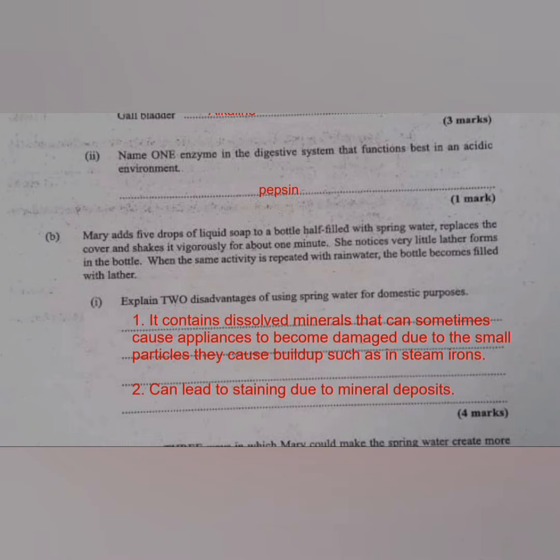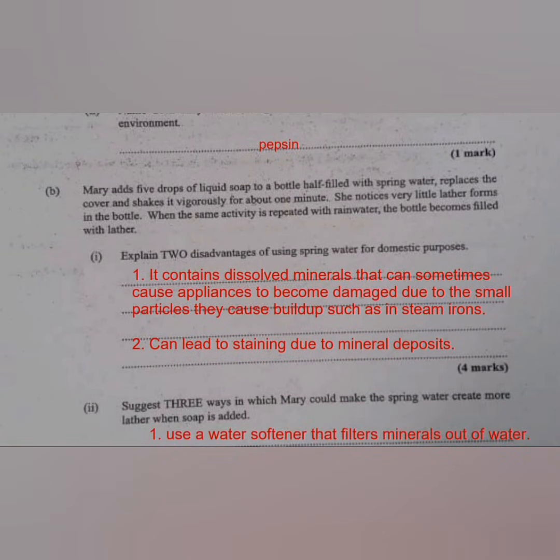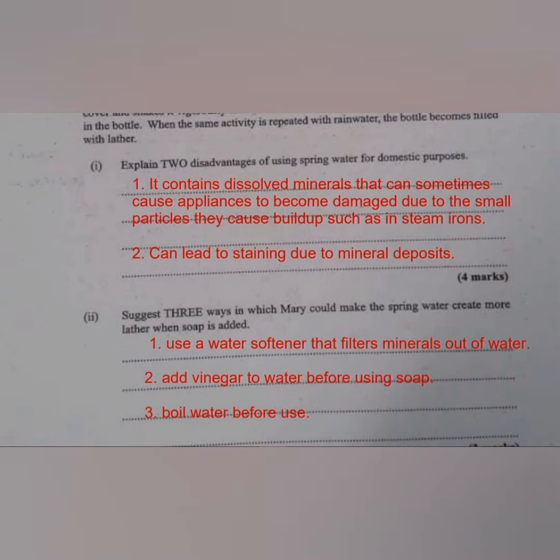It leaves white residues. Next question, suggest 3 ways in which Mary could make the spring water create more lather when soap is added. 3 suggestions of treating spring water or hard water would be: 1, to use a water softener. That would be like your fabric softener for your clothes. 2, adding vinegar to water before using soap. And 3, boiling water before use.